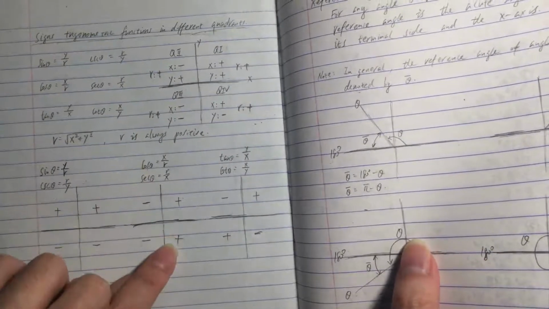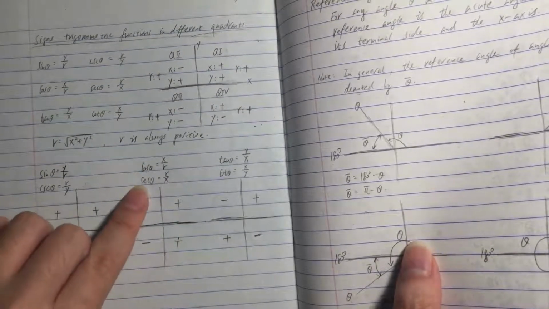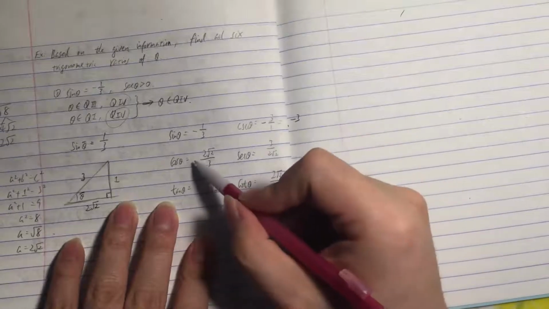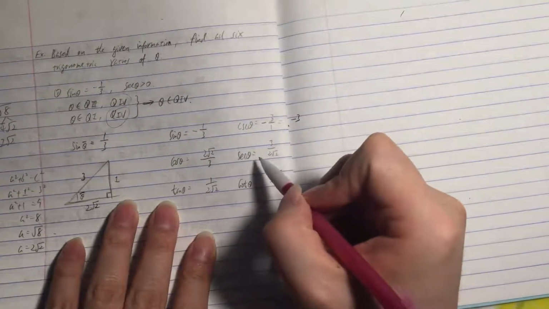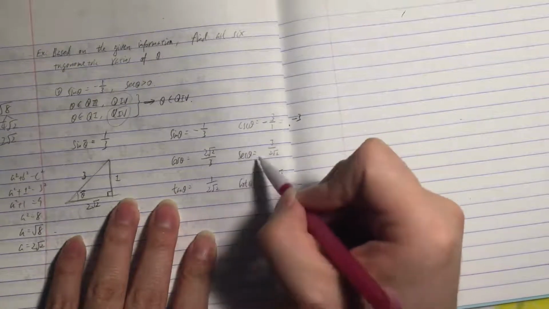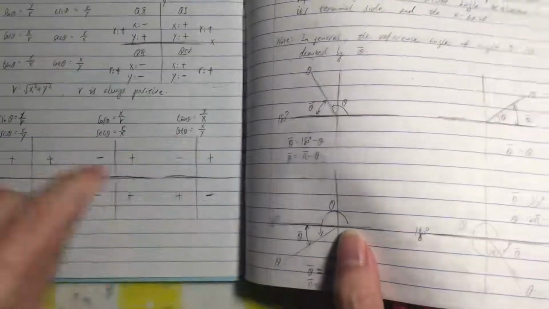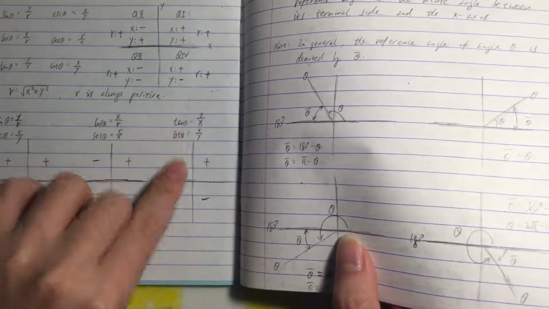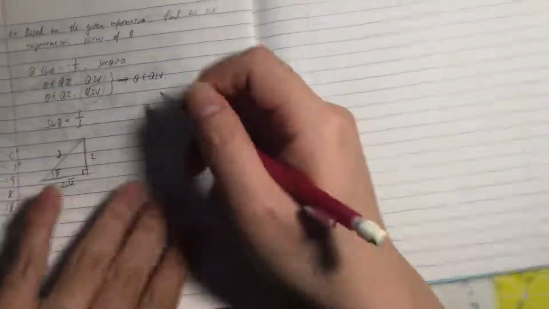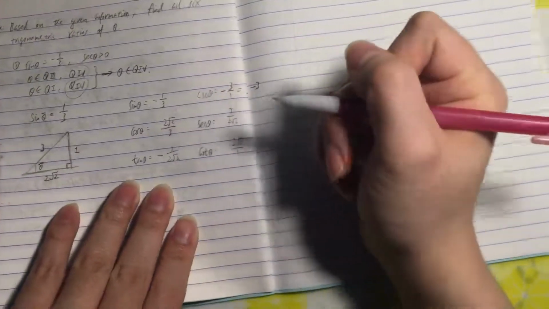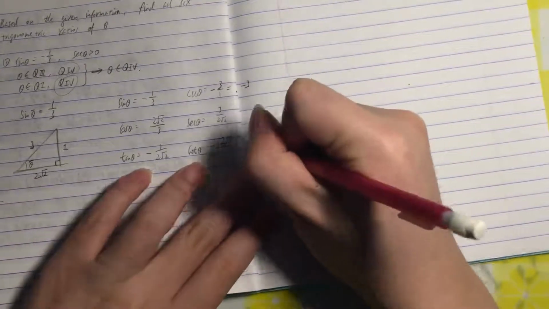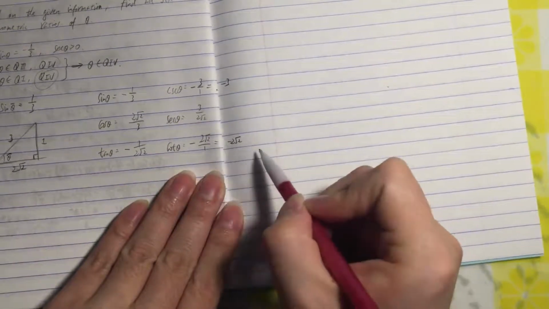Cosine and secant in quadrant 4 are positive. If a number is positive, we don't need to write the sign, leave it blank. Tangent and cotangent in quadrant 4 are negative. So tangent is negative in quadrant 4, cotangent is negative in quadrant 4. That can be rewritten as negative 2 radical 2. That's cotangent theta in quadrant 4.